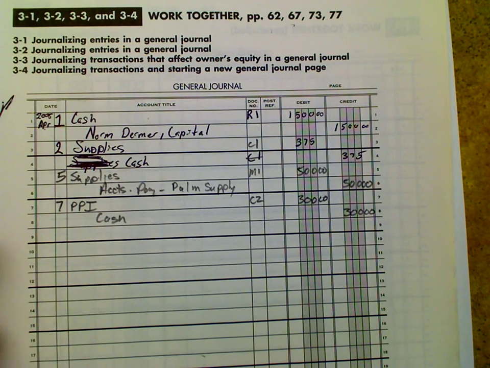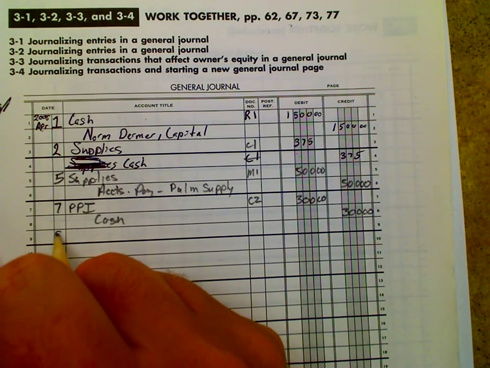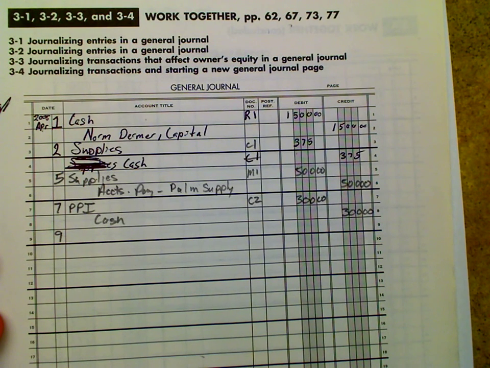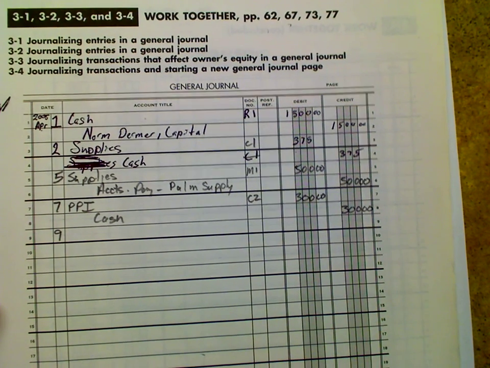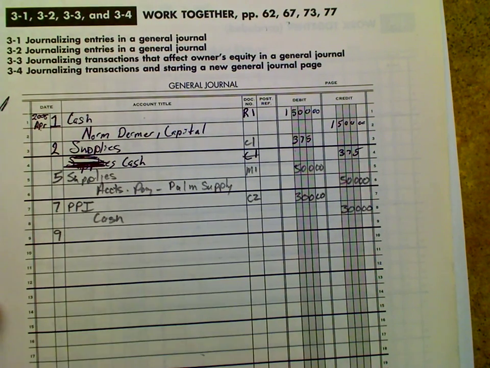And then the last one here says paid cash on account to Palm Supply for $250, C3. So what are my two accounts? Accounts payable and cash. Are we gaining cash or losing cash? You're losing cash, so it's credited. Cash is going to be credited. Accounts payable, the amount of money that we owe, is going to go down because we're paying it.